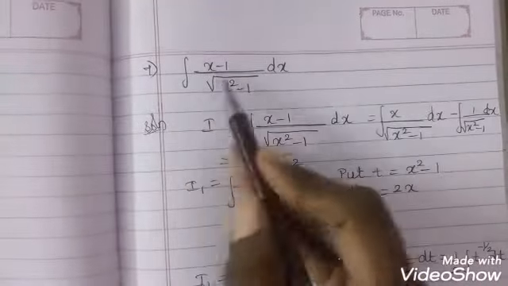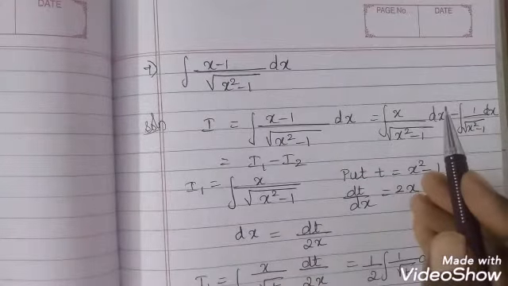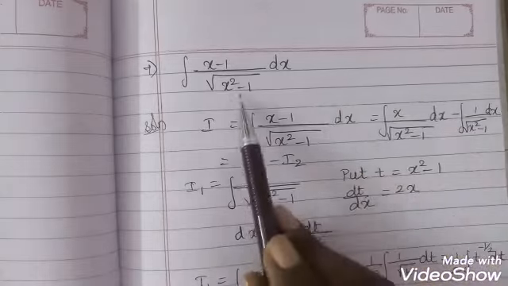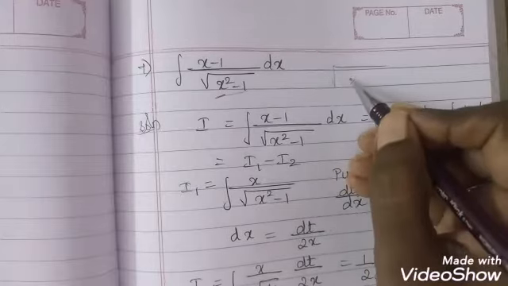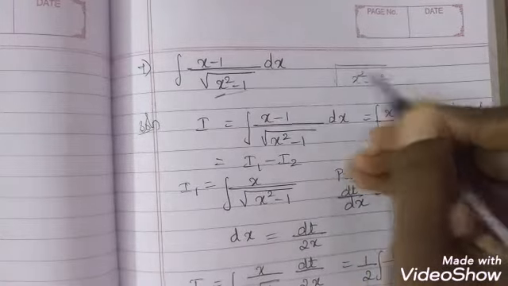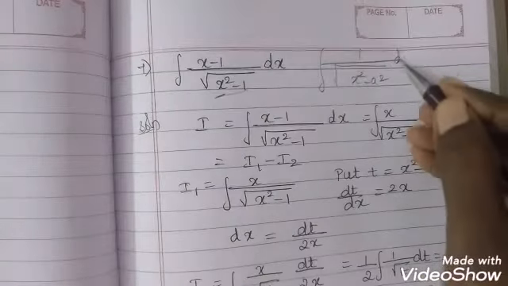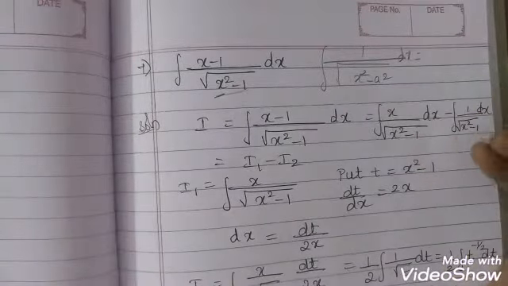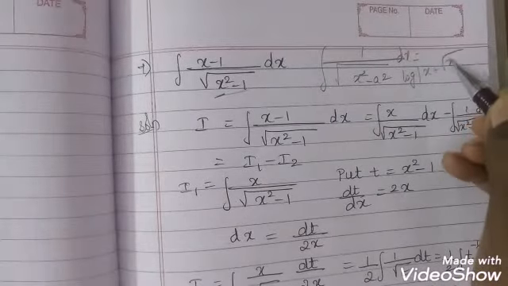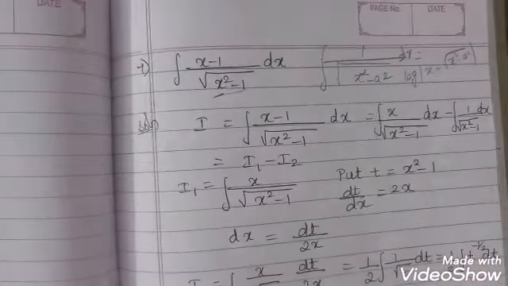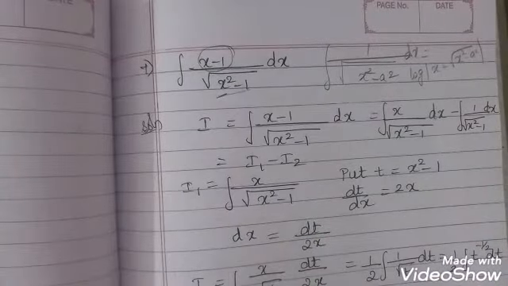The seventh question. Integral of x minus 1 divided by square root of x squared minus 1. I think this is already in the standard form, because what's the denominator here? It is x squared minus a squared. So what is integral of 1 by square root of x squared minus a squared dx? The formula is log of mod x plus square root of x squared minus a squared plus a constant. But the numerator is x minus 1, so I'll have to think of a method.